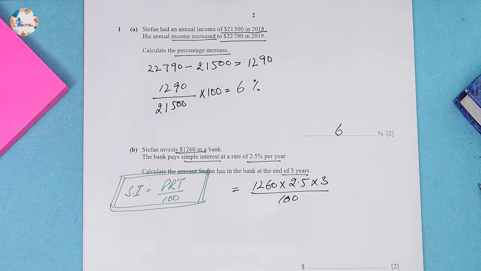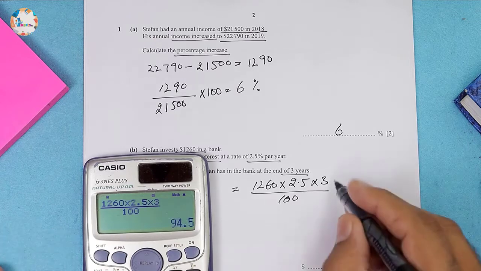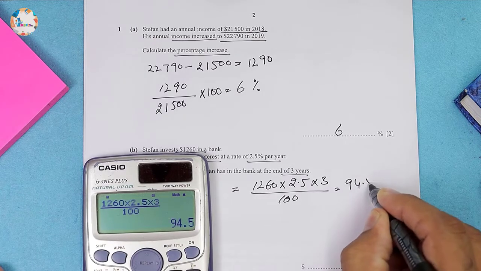So if we calculate this on the calculator, 1260 into 2.5 into 3 and divided by 100. This will give us 94.5.